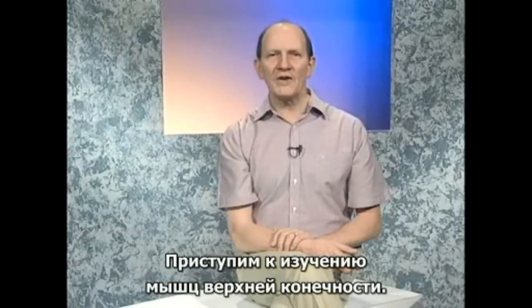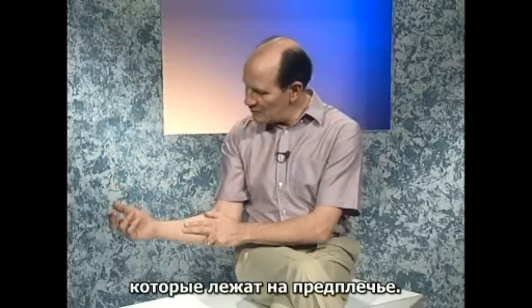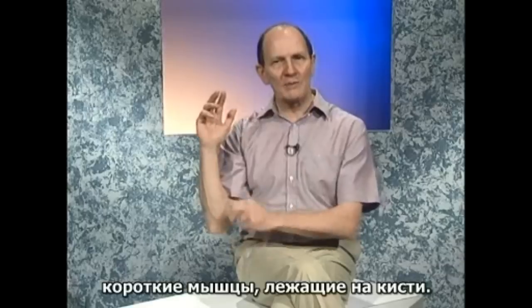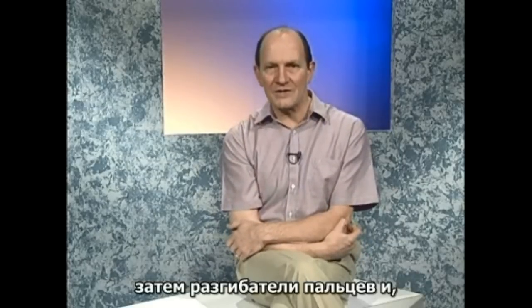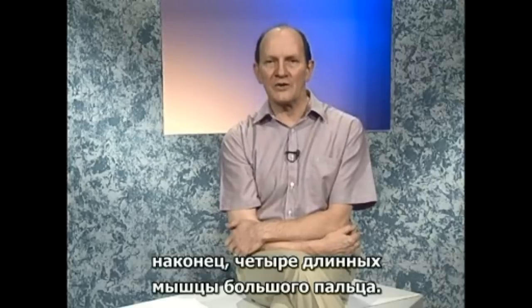Now we'll move on to look at the muscles of the hand. We'll begin by looking at the extrinsic muscles, the long muscles of the hand which lie in the forearm. Then we'll move on to look at the intrinsic muscles, the short muscles that lie in the hand. Starting with the extrinsic muscles then, we'll look first at the flexors of the fingers, then at the extensors of the fingers, and lastly we'll look at the four long muscles of the thumb.